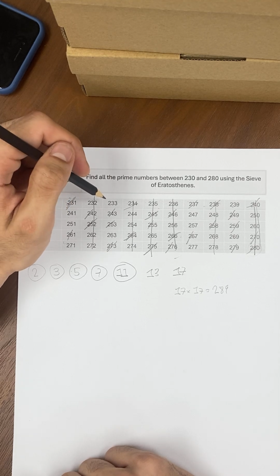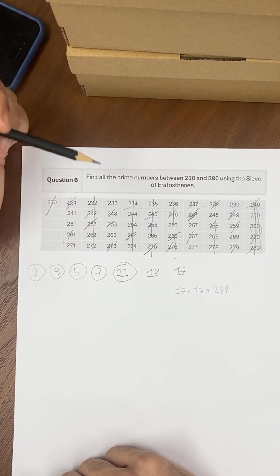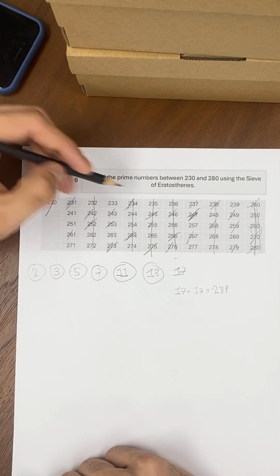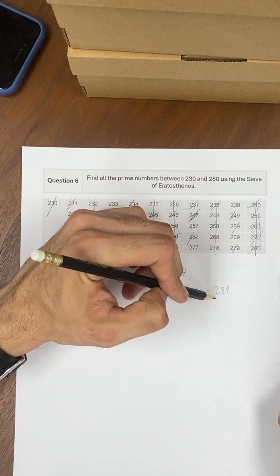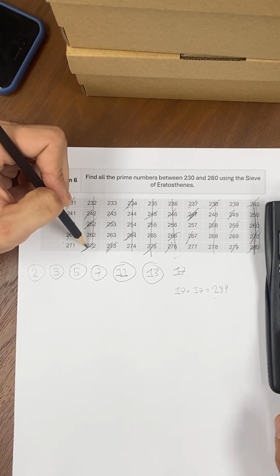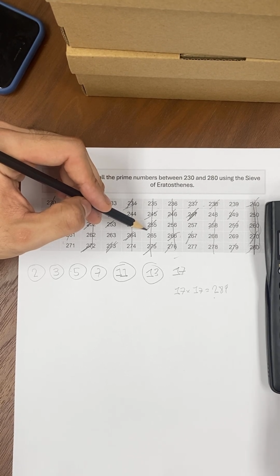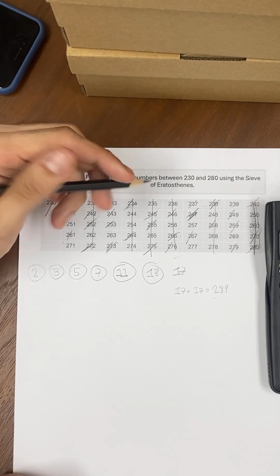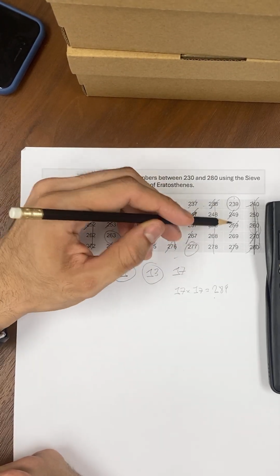For 13, I'm going to start with the multiple of 13 that I know off the top of my head, which is 260. I go back 13 and cross out 247. I go forward and I cross out 273. That's it. There's no more. We already crossed out 234. Finally, for 17, I know 289 is a multiple of 17. So I go 289 minus 17 equals 272. 272 minus 17 equals 255. 255 minus 17 equals 238. There's no more numbers to check. Now I circle the numbers that are left over. If I did my sieve correctly, all of these must be prime numbers.